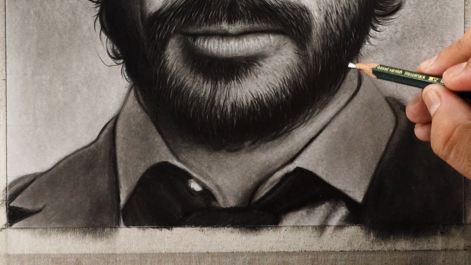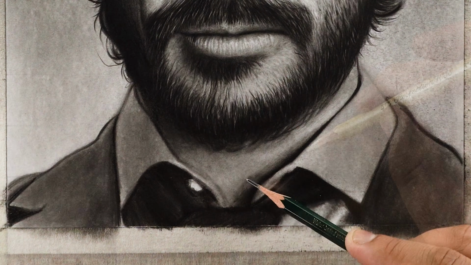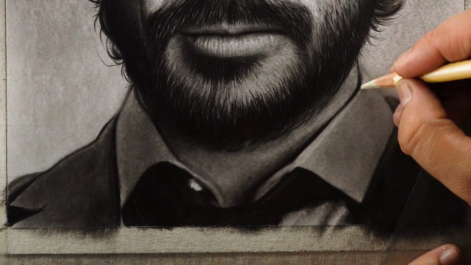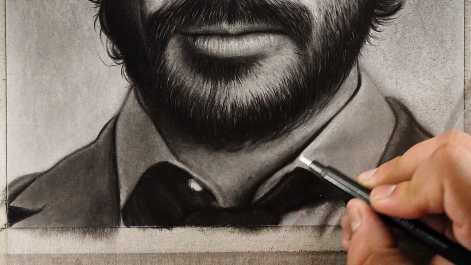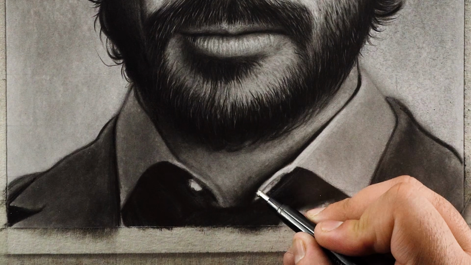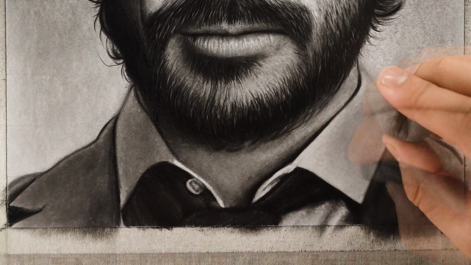Now let's add the missing shadow on the neck using an 8B pencil very carefully. Okay, so it's time to add the highlights, and the drill is the same. I'm using a perfection eraser for the softer highlights, and then I will use Mono Zero Eraser for the brighter ones. This will create a perfect blended and highlighted look. I'm also using a kneaded eraser to pick up the excess graphite from the collar.